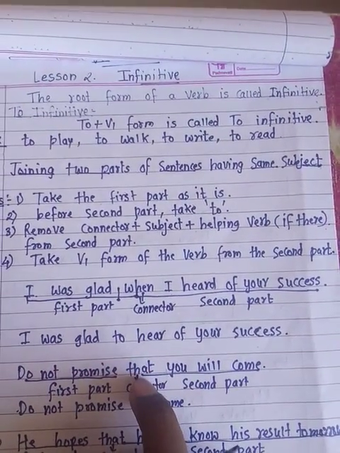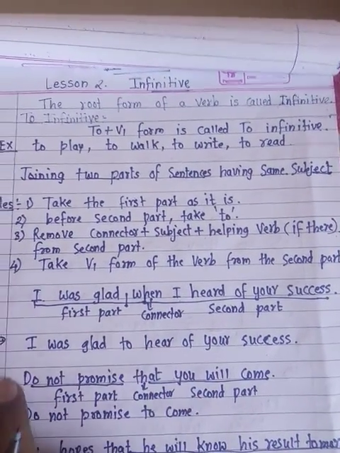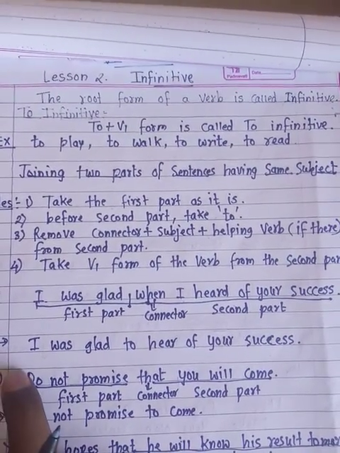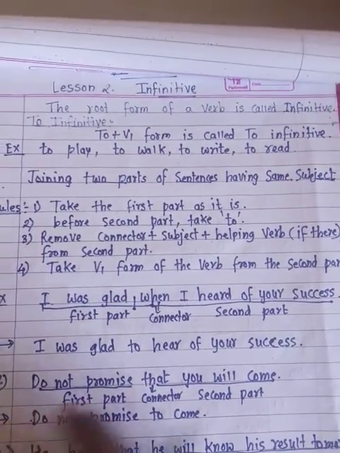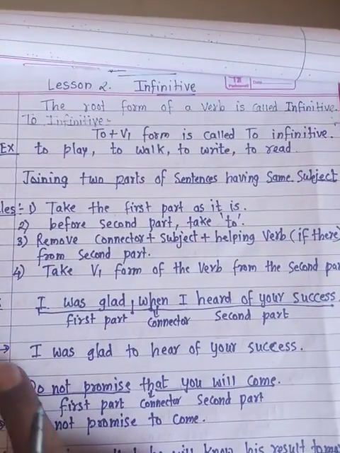The connector is that, it is removed, even the subject you. Here also the subject is you because it is an imperative sentence, and you have already learned that in imperative sentences the subject is you.